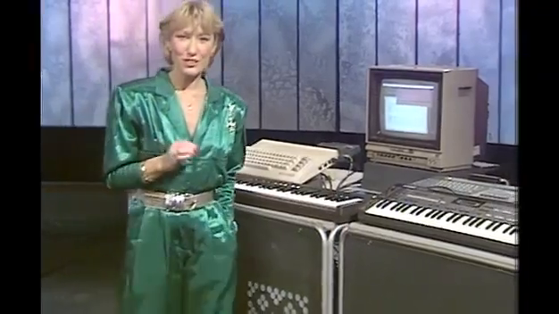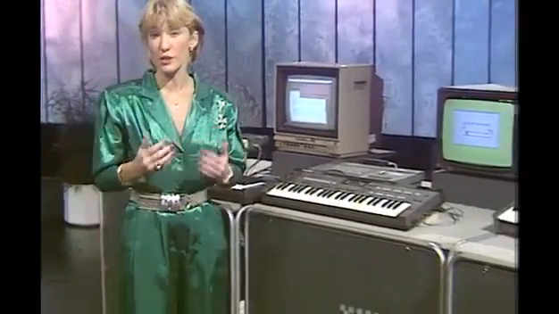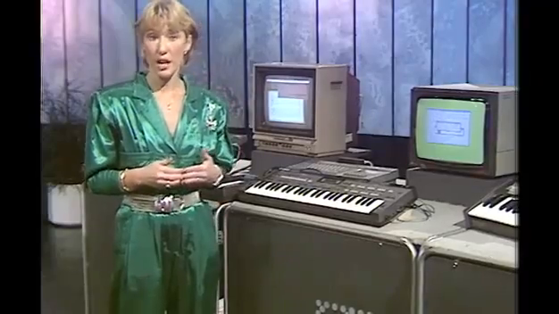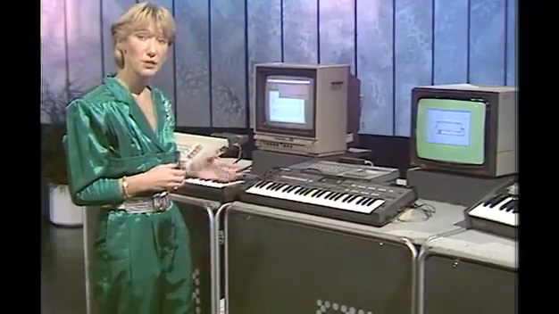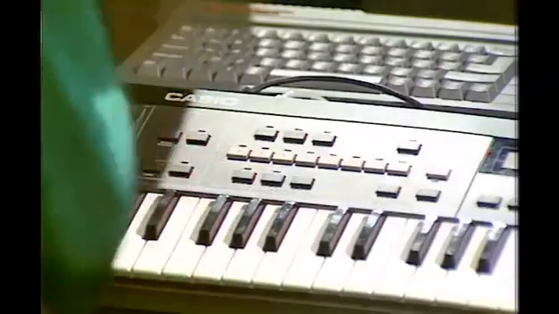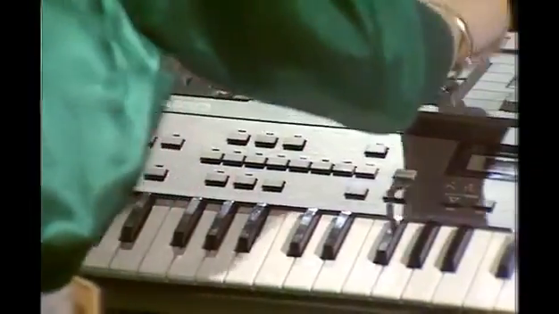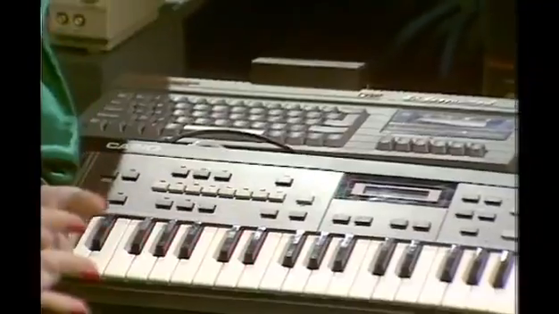If you want more than just a squeak out of the Spectrum, then you'll first of all need to get it to drive a synthesizer. And this is one of the cheapest MIDI synths around. It's the Casio CZ101, and this is the sort of sound you'll get with this synth.